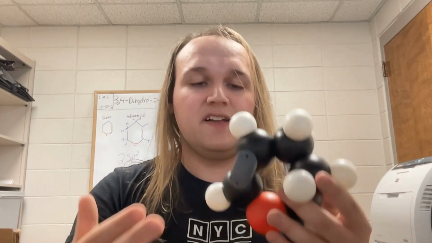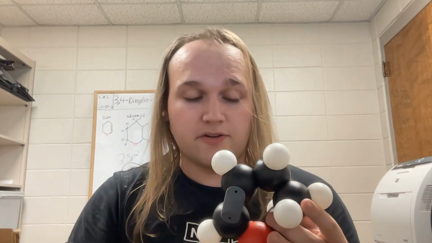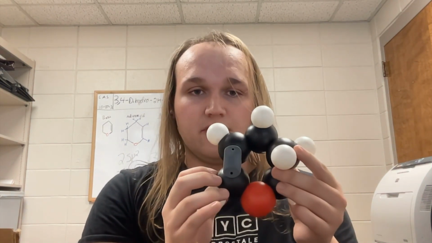Now, for the functional group analysis of this, as we've already stated, this is an alkene. It's got the double bond between 2 carbons. But what's also interesting about this molecule is that it has the ether functional group down here, which is a carbon connected to an oxygen connected back to another carbon.